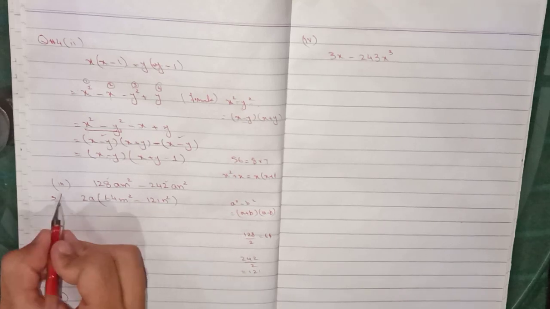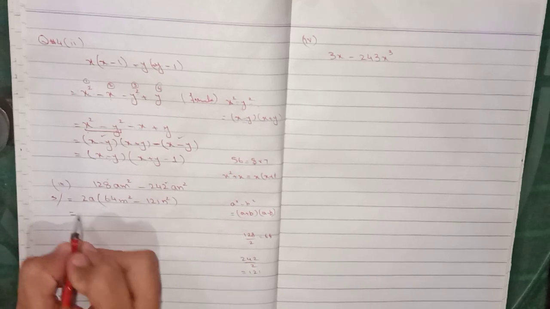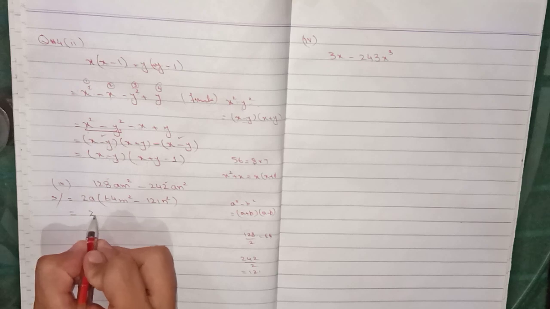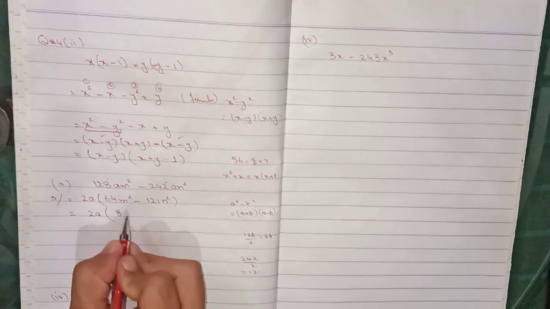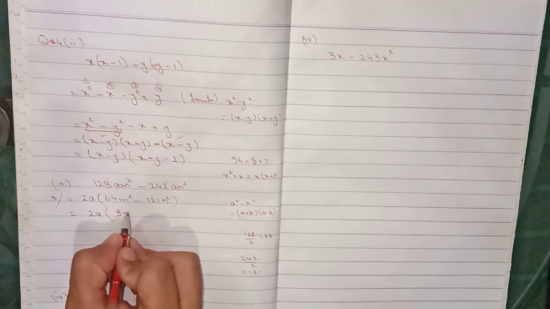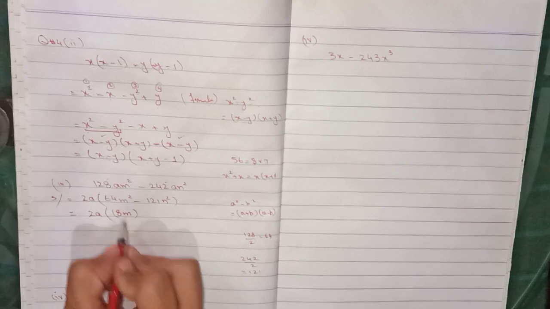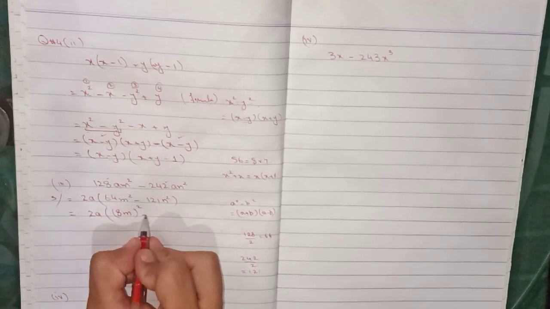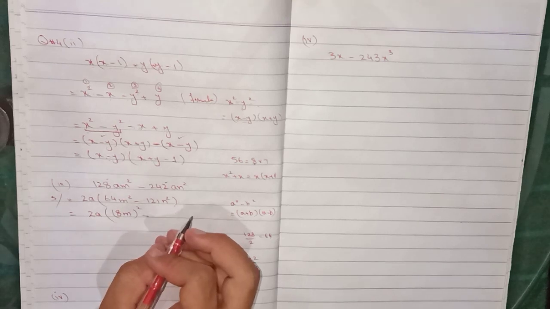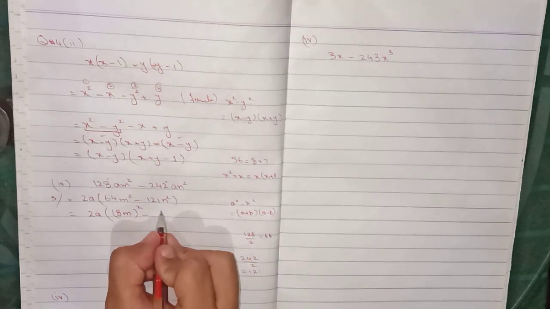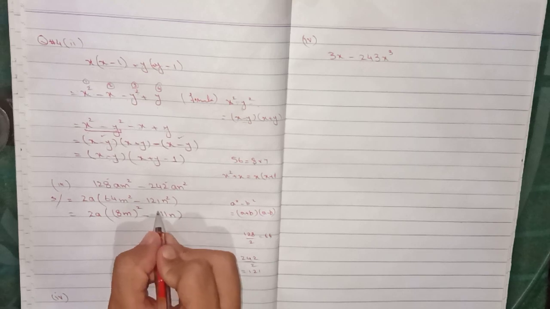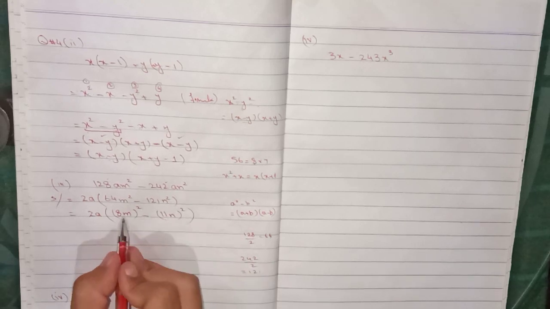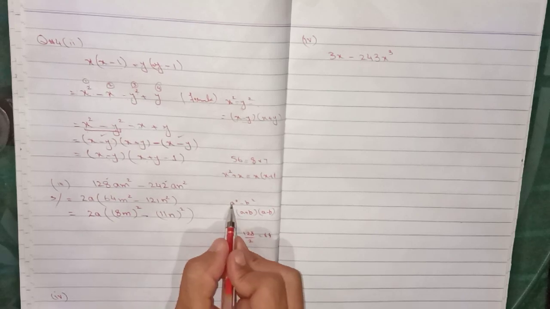Now see that students, you must be familiar with the perfect squares of numbers. What is the perfect square of 64? It is 8, and of m square it is m. So 8m whole square minus, the perfect square of 121 is 11, and of n square is n. So again I made that form a square minus b square.